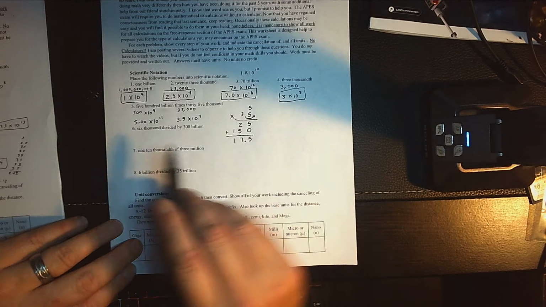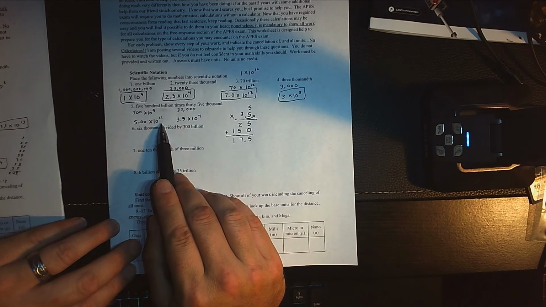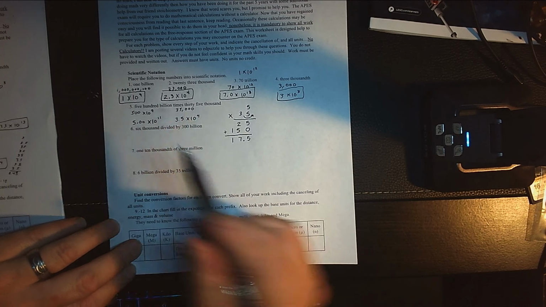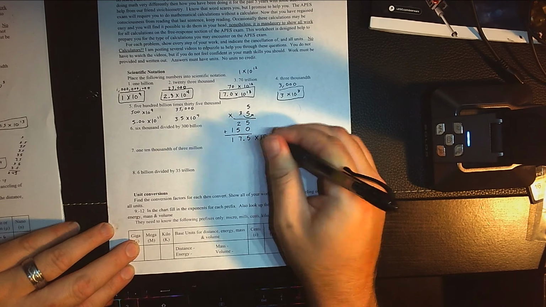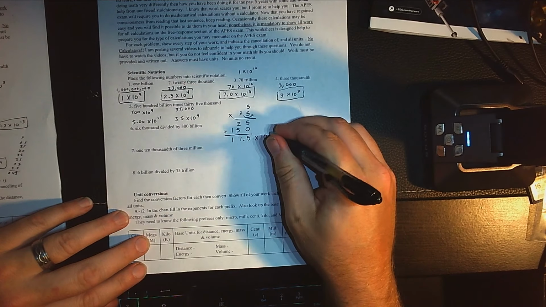Now we're on to our next part where we're working with our exponents. Multiplication for exponents, all we do is add them up. So we have times 10 to the 11th plus times 10 to the 4th. So this would be 17.5 times 10 to 11, 12, 13, 14, 15, to the 15th power.